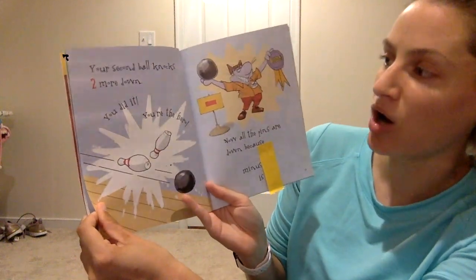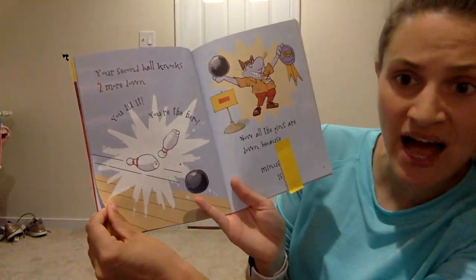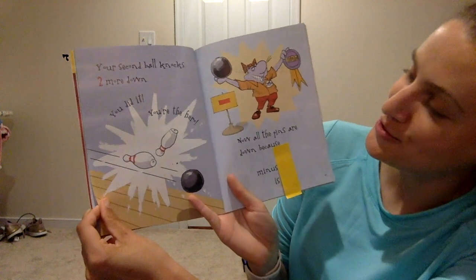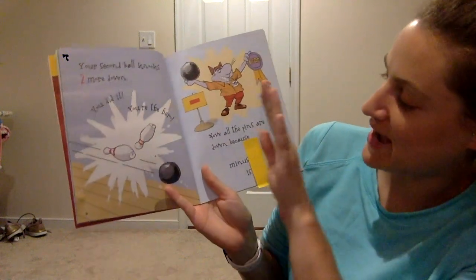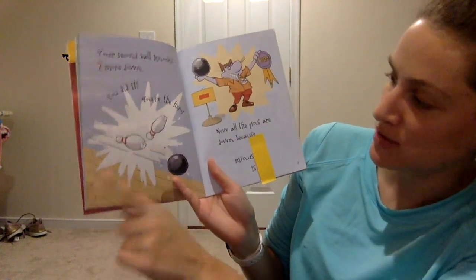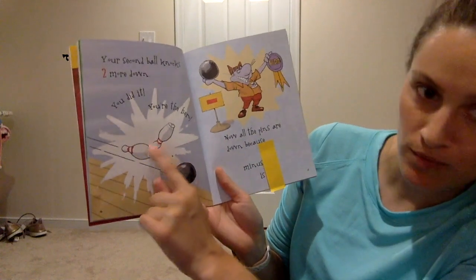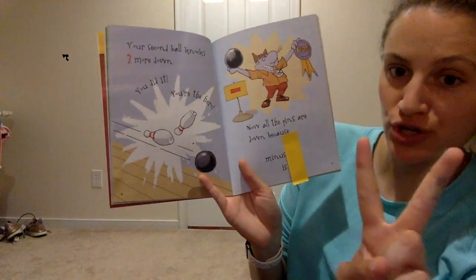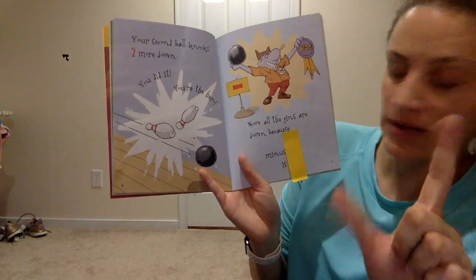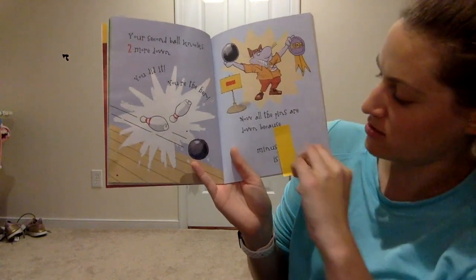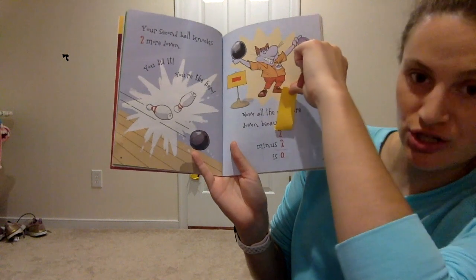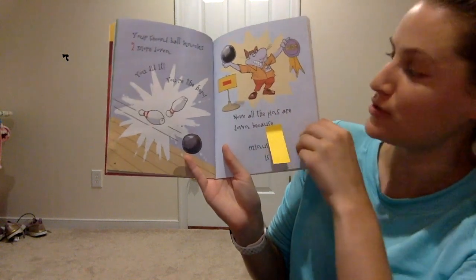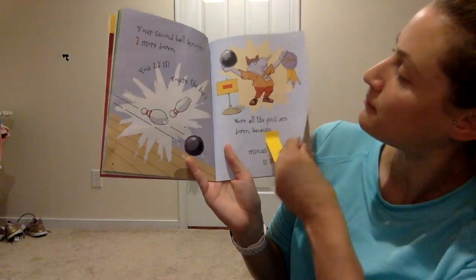Your second ball knocks 2 more down. You did it. You're the hero. Now all the pins are down because 2 minus 2 is, 2 minus 1, 2, is 0. 2 minus 2 is 0. You are the hero. You knocked all of them down.